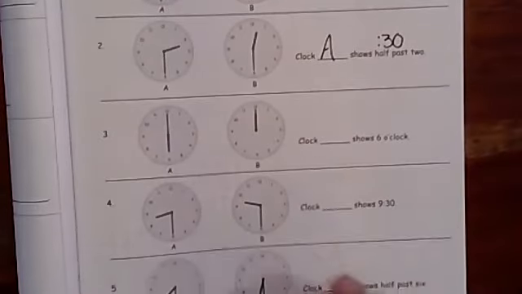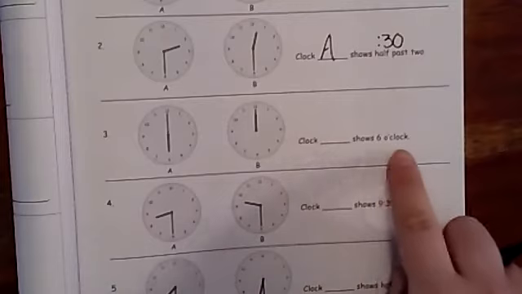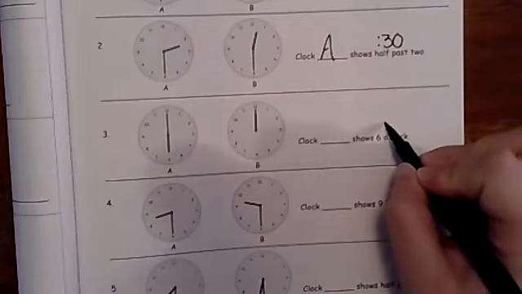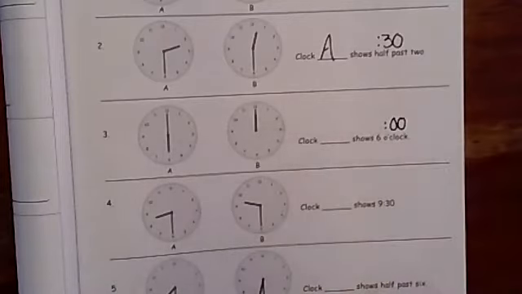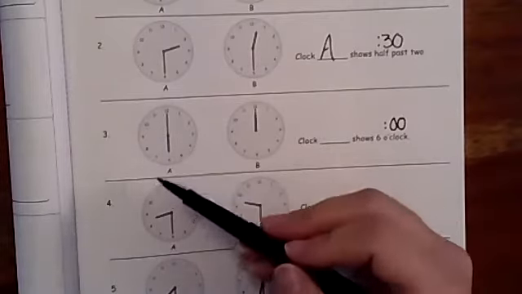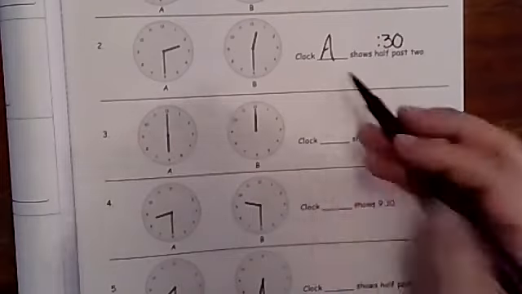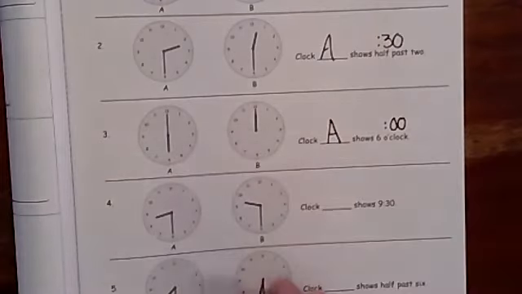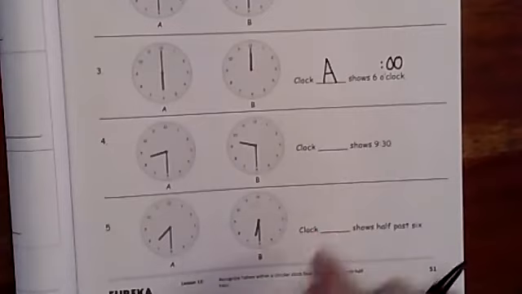Okay. Clock blank shows 6 o'clock. When we go to the o'clocks, that means that it's facing the 12. But we want 6 o'clock. So one is going to 6 and one is facing the 12 numbers. One's going to, whoa, we got it. It's clock A again. I wonder if they're all A's. You don't think so? We'll have to find out.